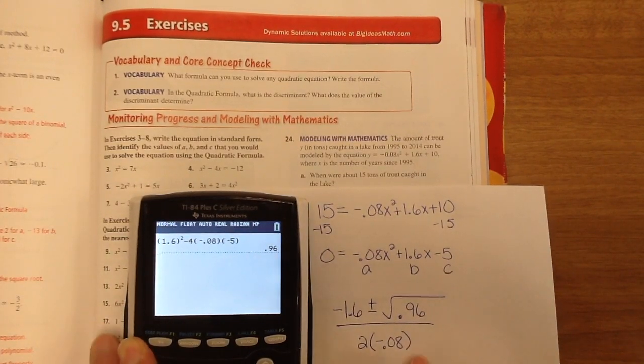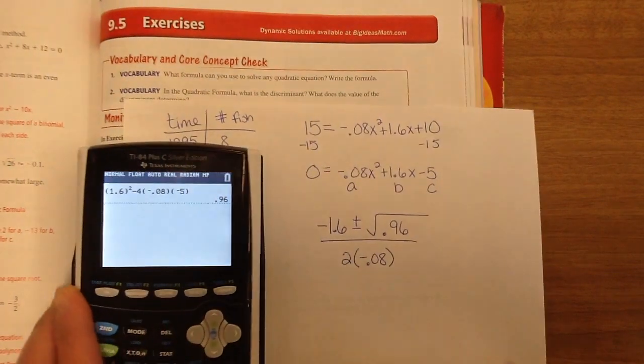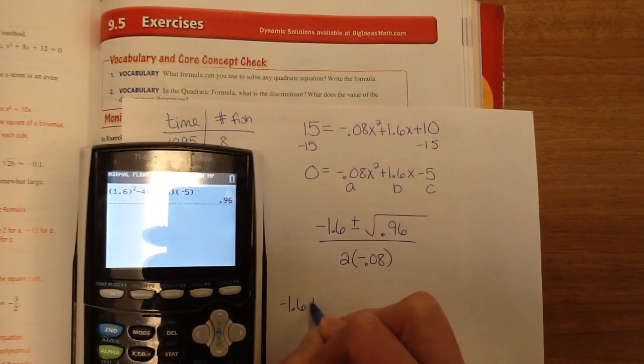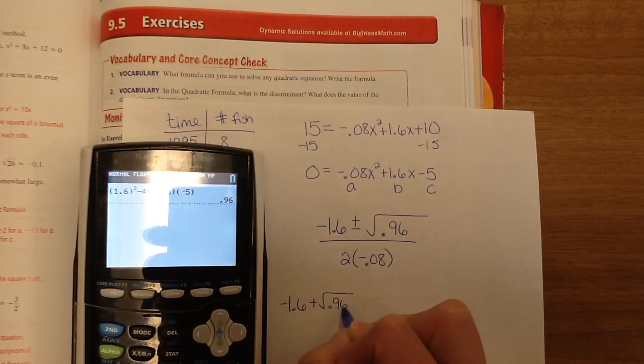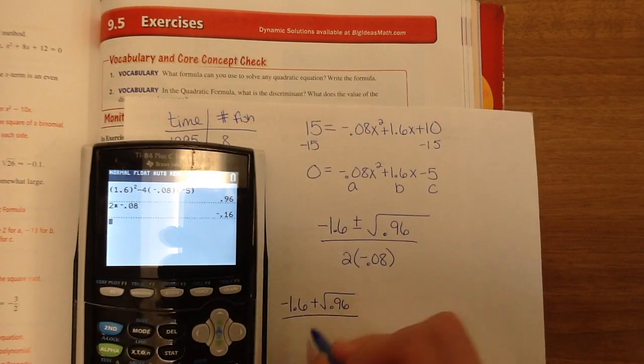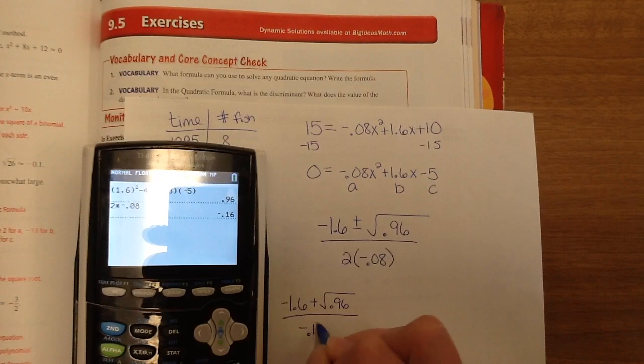Now we have to just solve this problem. So if I rewrite it here in our 2 separate pieces, we have the plus square root part, and I'll work this out: 2 times a negative 0.08, so I get negative 0.16.